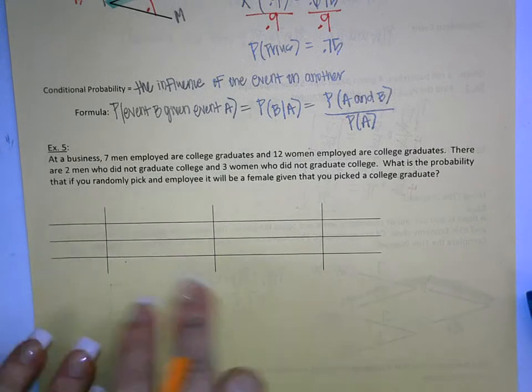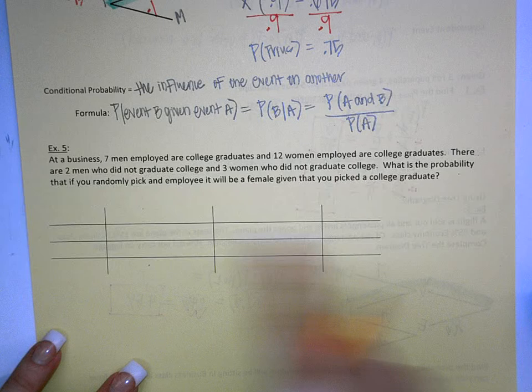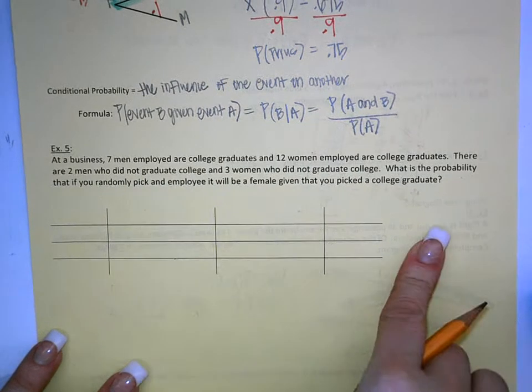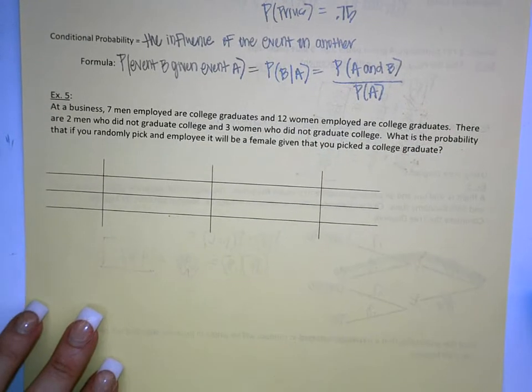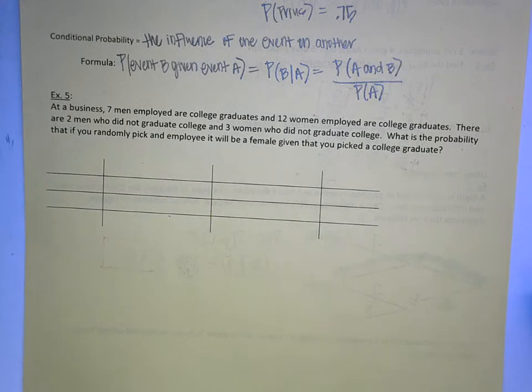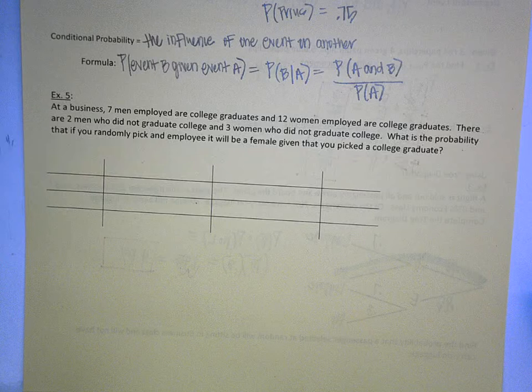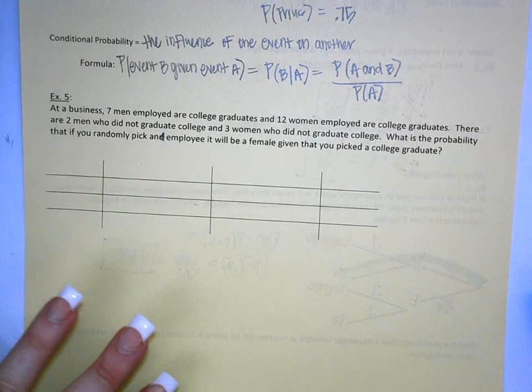So you're going to get word problems like this. You're going to need to draw your own chart like this if it's not already there. For number 5, it says, at a business, 7 men employed are college graduates and 12 women employed are college graduates. Would you agree that being a college graduate could affect your employment? Yes. Okay, so that's why this is called conditional probability, the influence of being a college graduate on you getting a job. There are 2 men who did not graduate college and 3 women who did not graduate. We want to find the probability that if you randomly pick an employee, it will be a female given that you picked a college graduate.